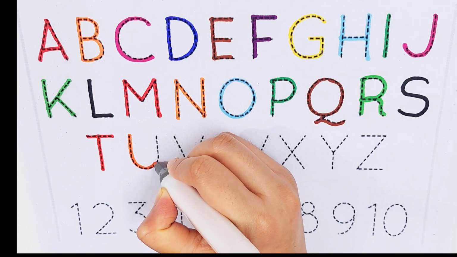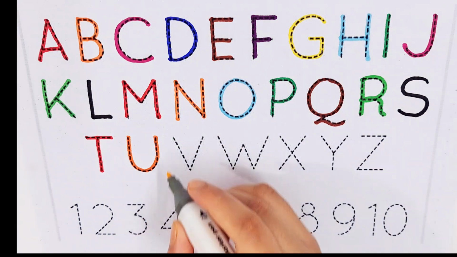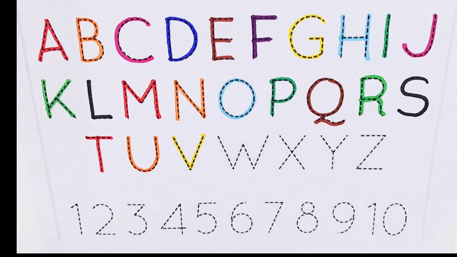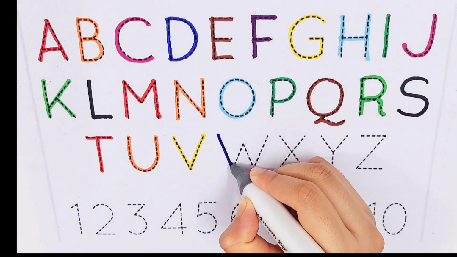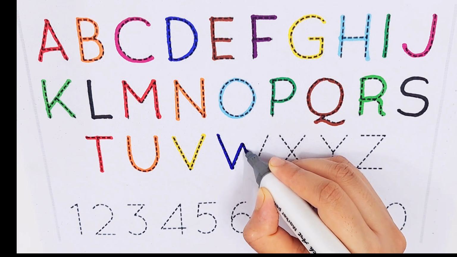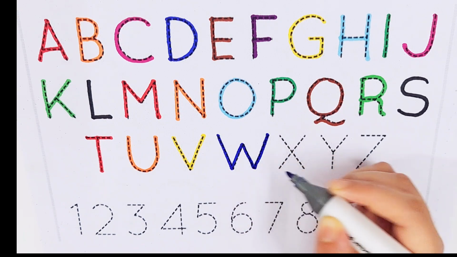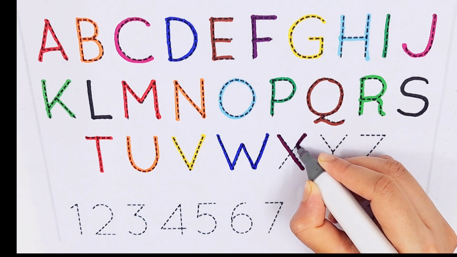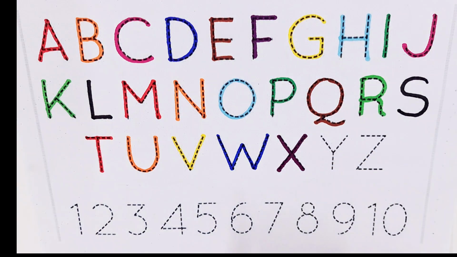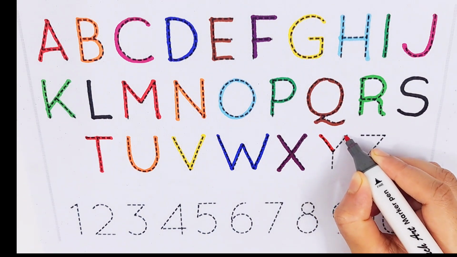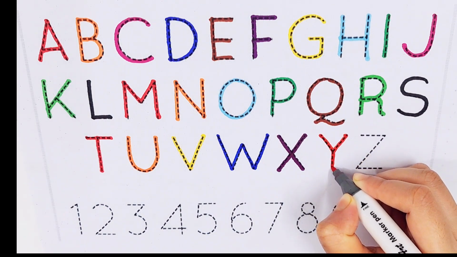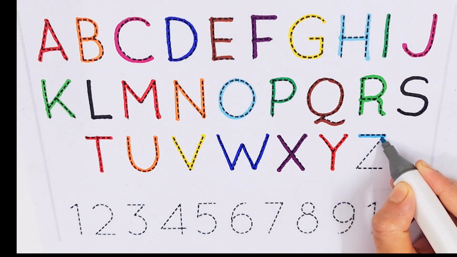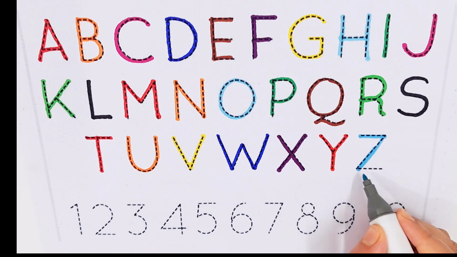U for universe. V for vanilla. W for watermelon. X for xylophone. Y for yak. Z for zipper.